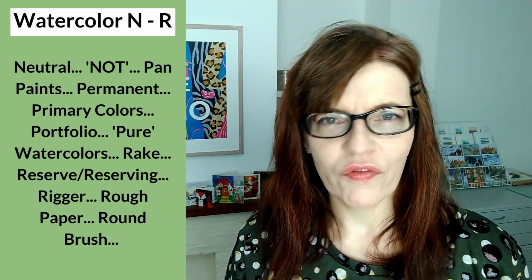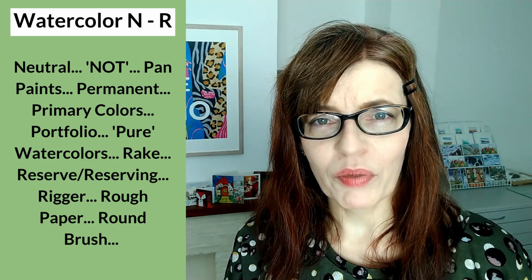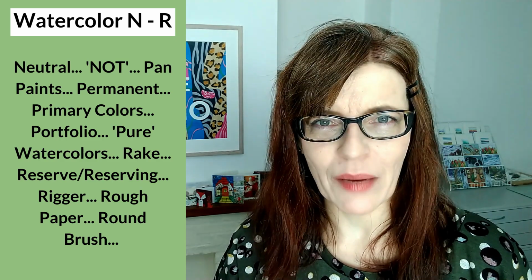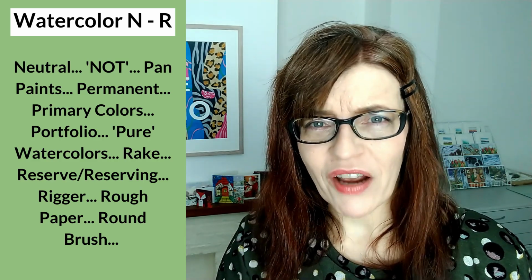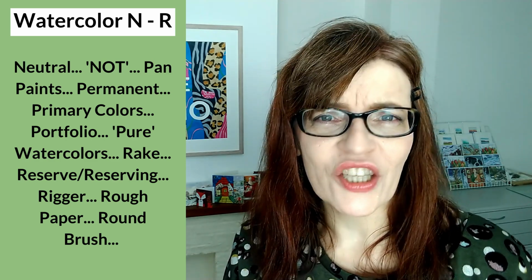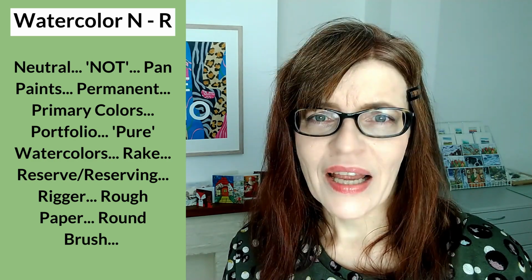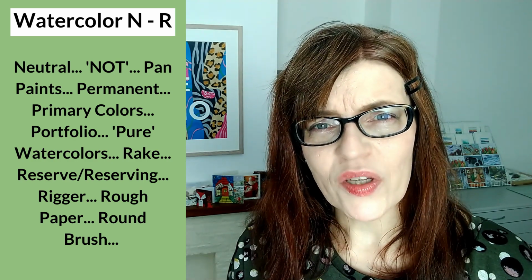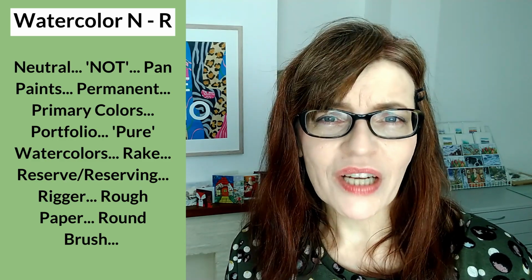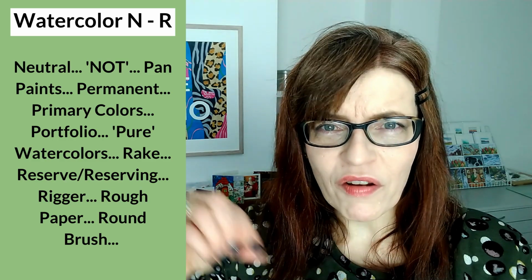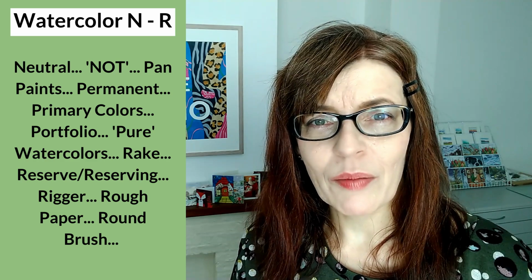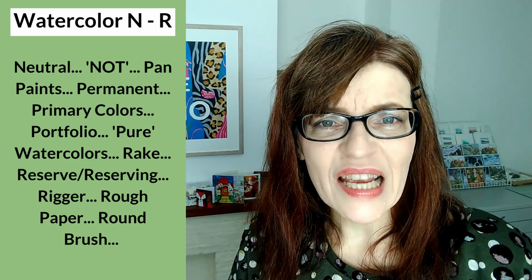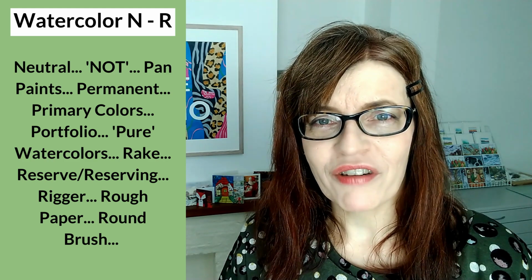Next we have the term reserved or reserving your paper. This just means to block out an area of your paper. It's pretty much the same as mask. So in its simplest form, to reserve something can be as simple as just drawing around it and saying, well, I'm not going to paint on that area, or it can be using physical masks such as tapes and masking fluids. Next we have rigger, another type of brush. So it's a very thin, very small, very narrow brush, but unlike other brushes, it's much longer. So it's a very, very long, narrow, thin brush. It was originally designed to paint ship's rigging, but now people tend to use it for things like grasses. I can't say I use one very often, but if you like them, they're pretty useful.